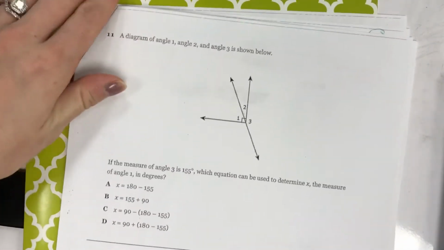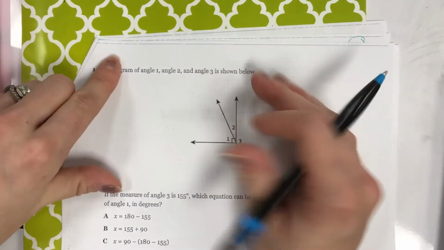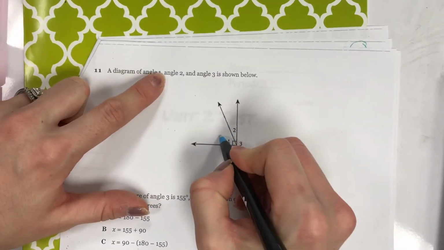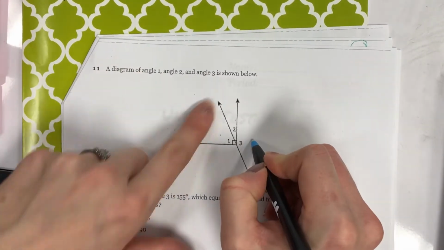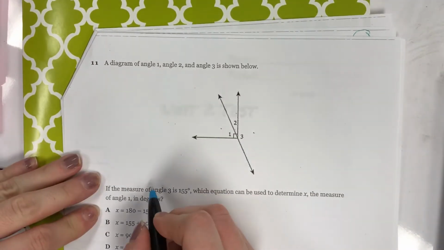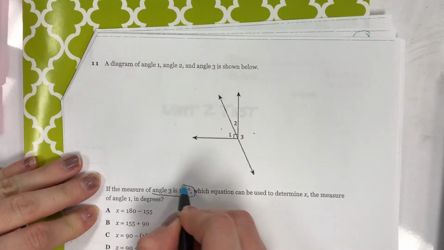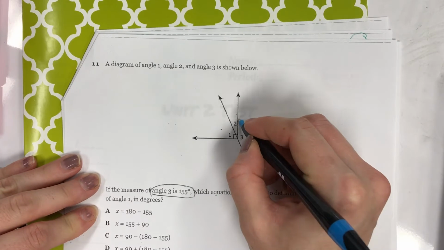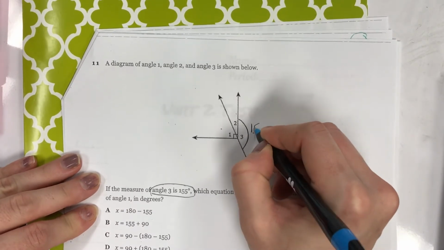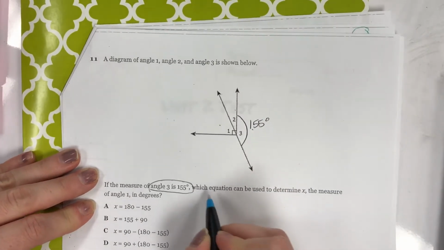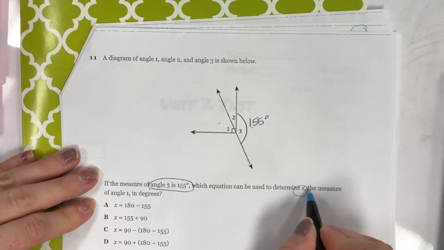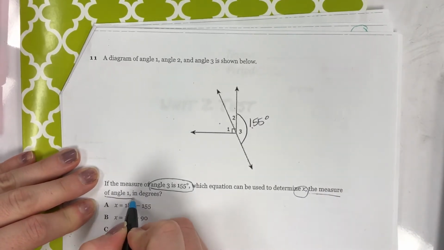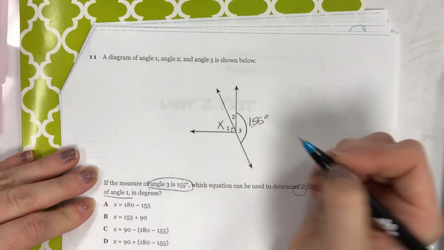And the last one, everybody hates this one. Okay, the diagram of angle 1, angle 2, and angle 3 is shown below. If the measure of angle 3 is 155 degrees, I'm going to go ahead and put that down, 155. Which equation can be used to determine x, the measure of angle 1? So this is what we don't know.